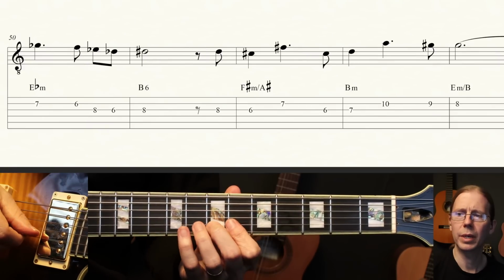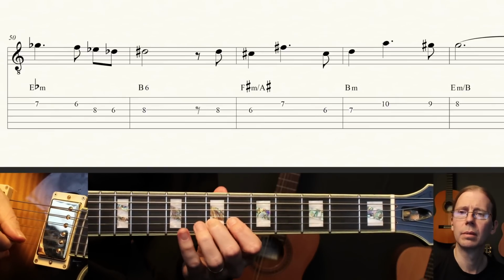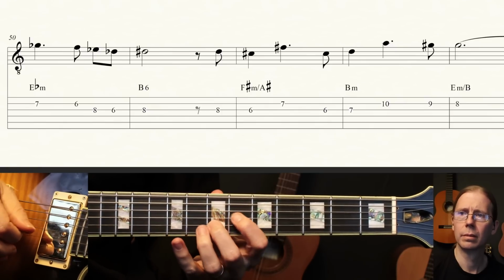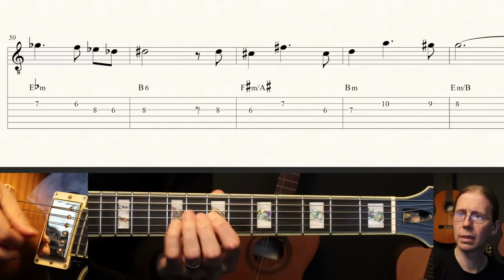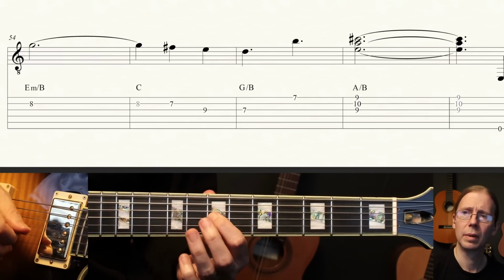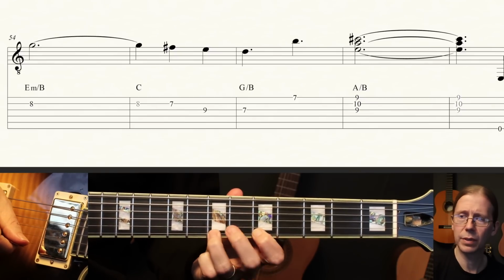Okay, and then here we have the kind of a restatement of the melody. Again, you could slide into this. Okay, now we go into a different direction, so you can do 5 to 7 if you like there.